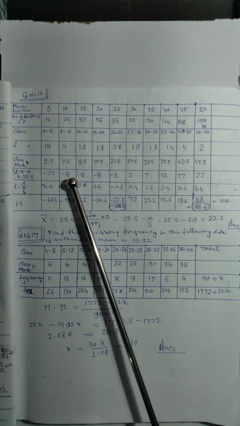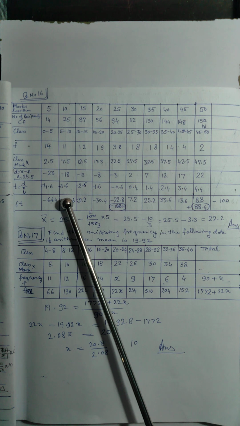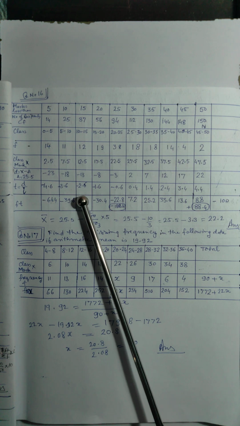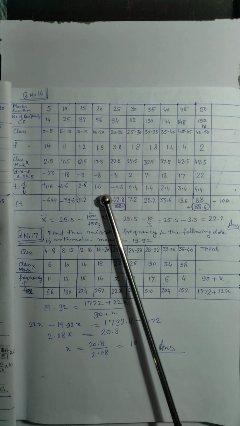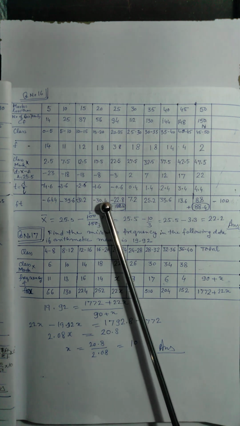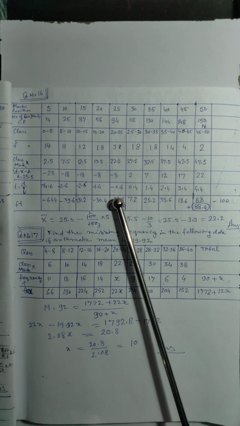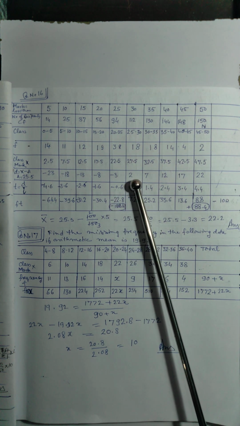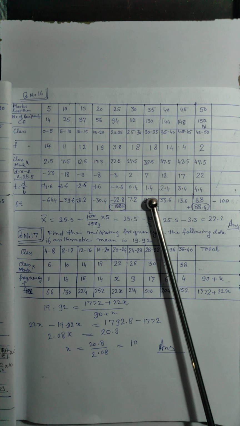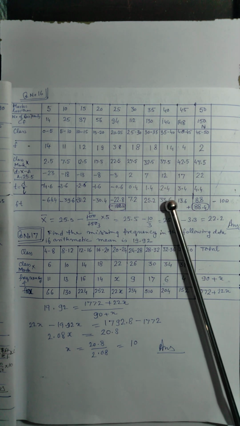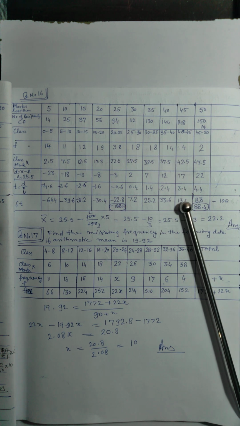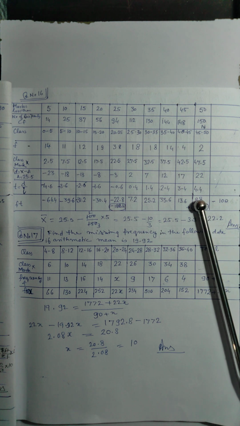Minus 18 divided by 5, that is minus 3.6. Minus 13 divided by 5, that is minus 2.6. Minus 8 divided by 5, that is minus 1.6. Minus 3 divided by 5, that is minus 0.6. 2 divided by 5, that is 0.4. 7 divided by 5, that is 1.4. 12 divided by 5, that is 2.4. 17 divided by 5, that is 3.4. 22 divided by 5, that is 4.4.